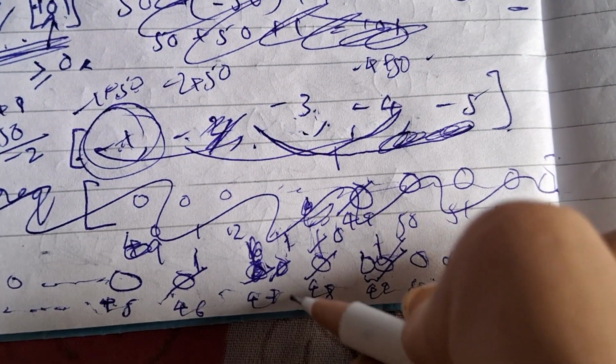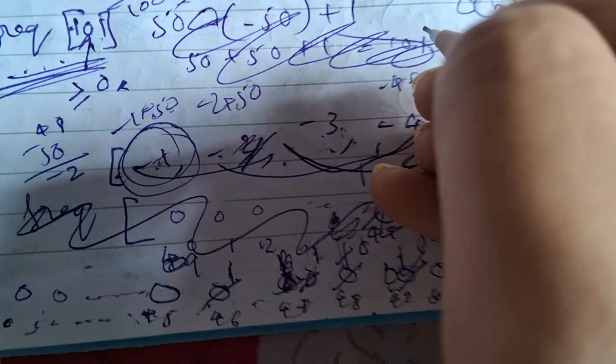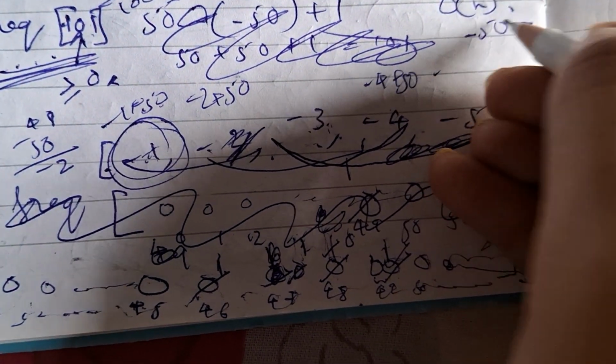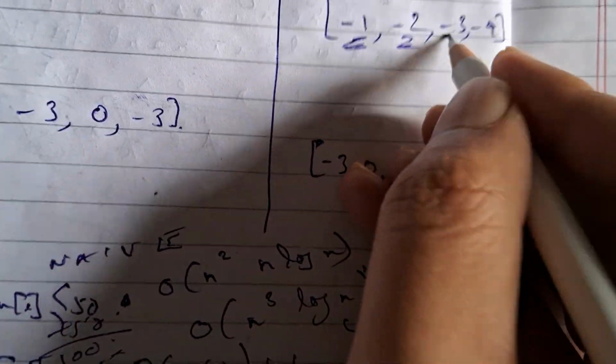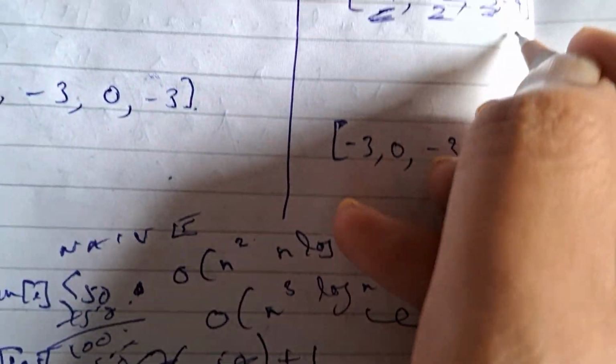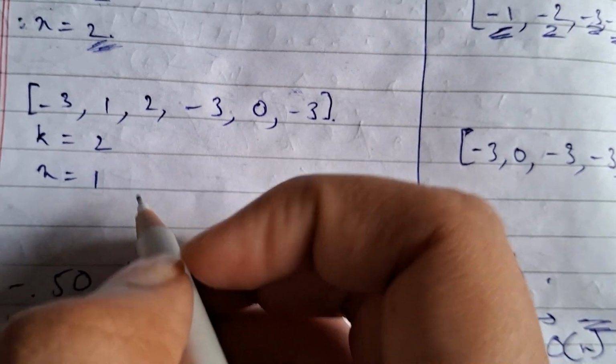What was this initially? This is 47. So minus 50 plus 47, that is minus 3, right? So see, it is minus 3. Again we check for this minus 4 and then we do it. So that actually becomes minus 4, right?